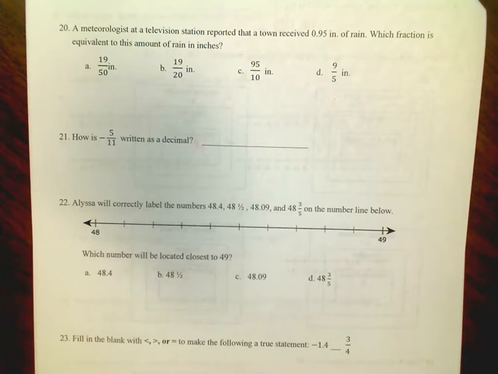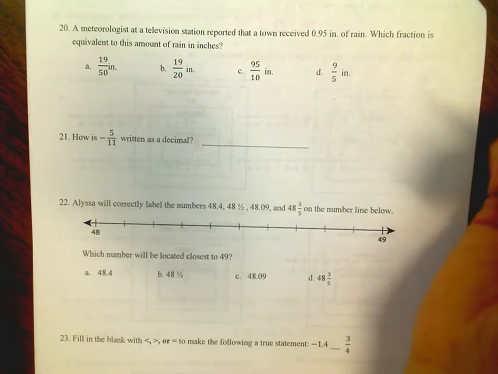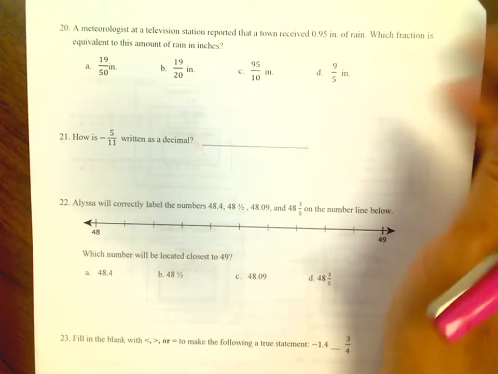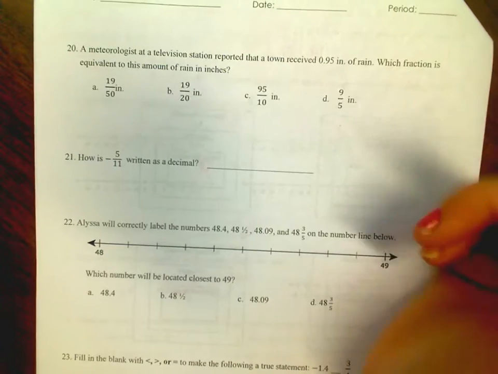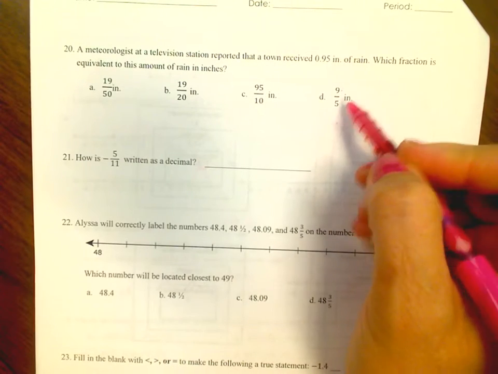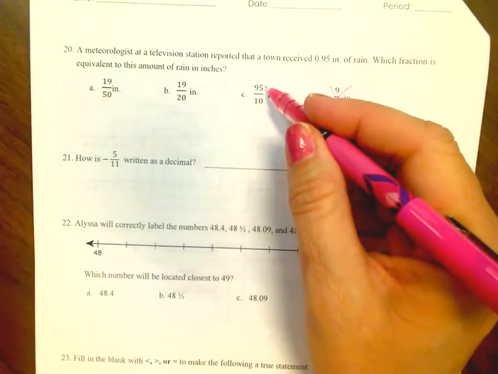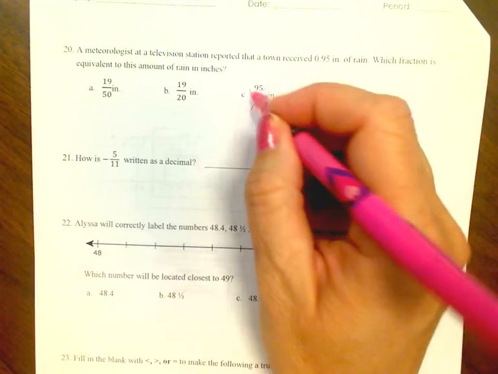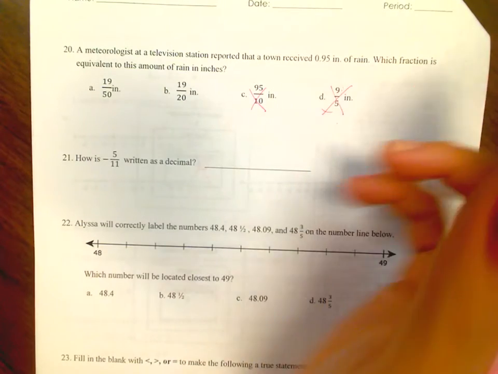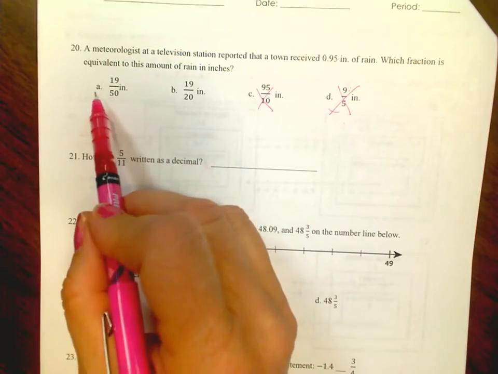Number 20, a meteorologist at a TV station reported that a town received 0.95 inches of rain. Which fraction is equivalent to this amount of rain in inches? So in looking at my answers, because I love to eliminate my answers, this is improper. 9/5 would be more than 1. So it's more than a whole. 95/10 would be more than a whole. And this is not even a whole number. So I'm left with my choices of A and B.